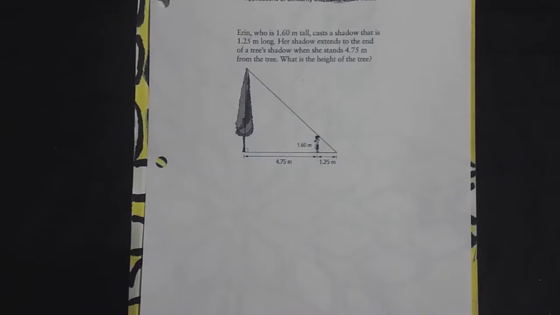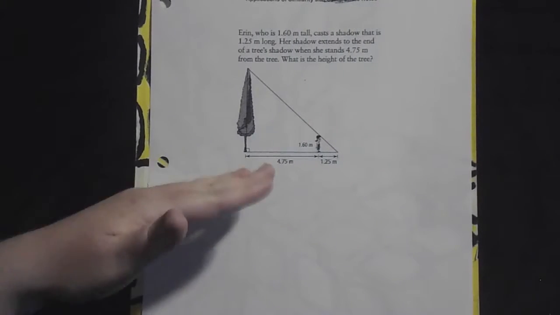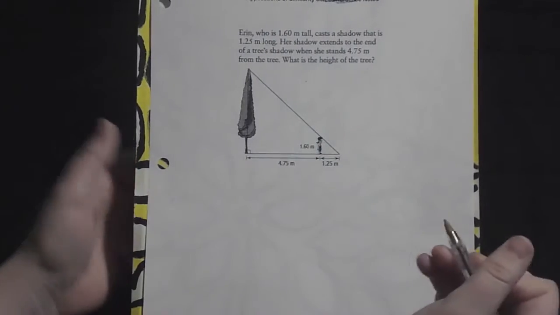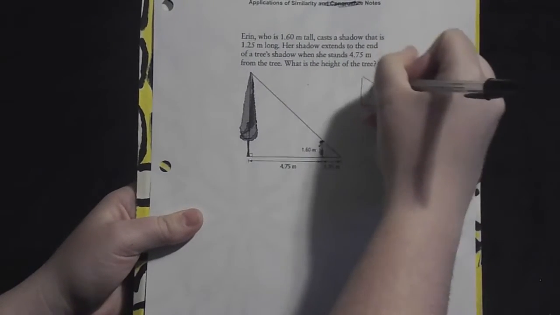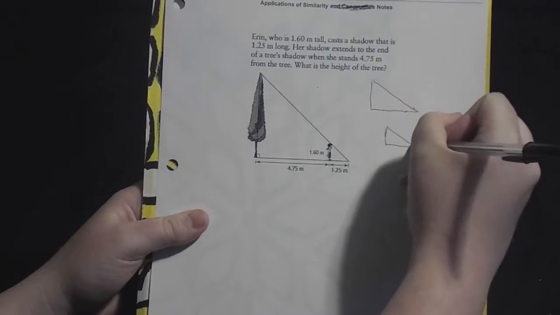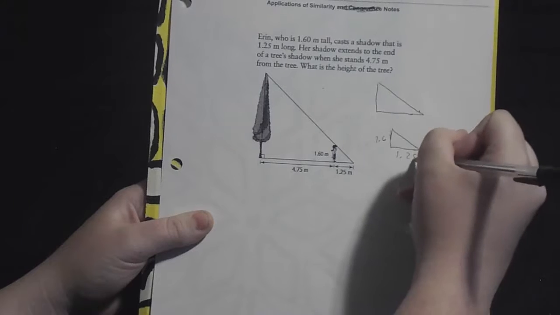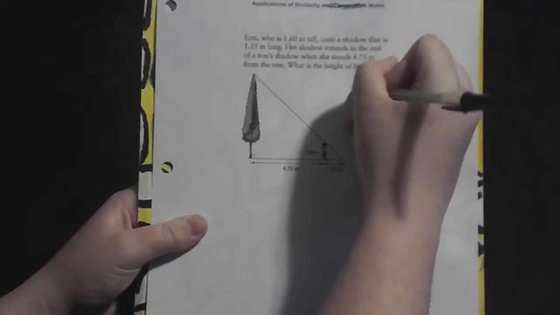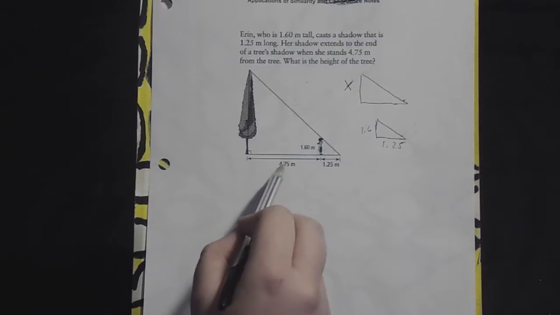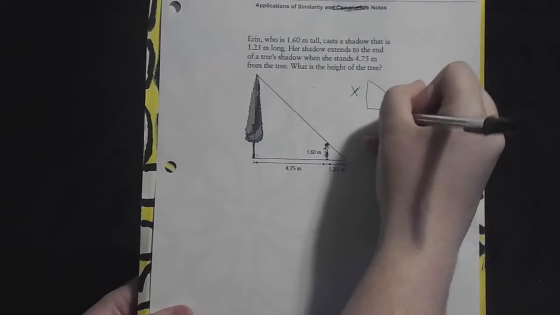Well, the easiest way to deal with this, always, when we're doing similar triangles that are like triangle within triangle, because you see how this is a tiny triangle within this bigger triangle, it's usually always easiest to separate your two triangles. So then you can see what you're working with. For example, the little girl's triangle, she's 1.6, and then this is 1.25. For the tree's triangle, we don't know this, right? However, we do know this is 4.75 plus 1.25. So when we put them together, it's actually 6 when you add them.